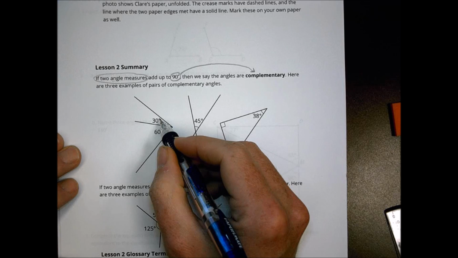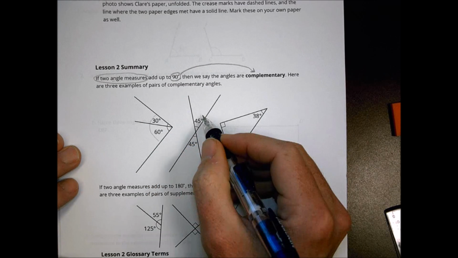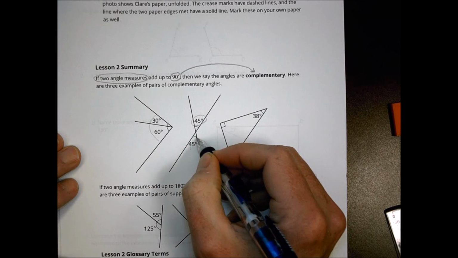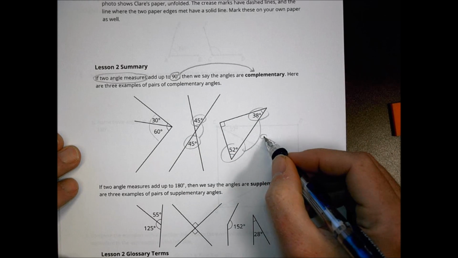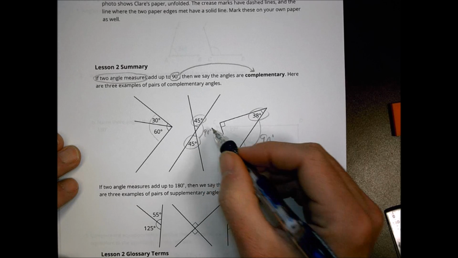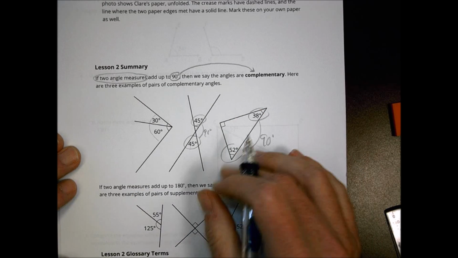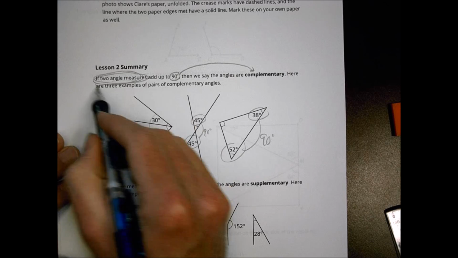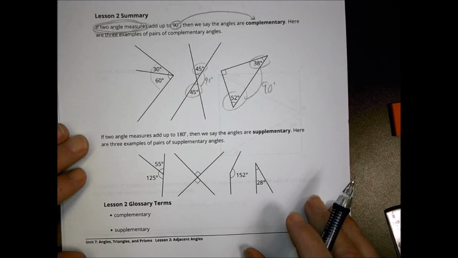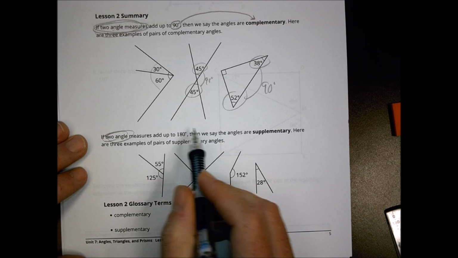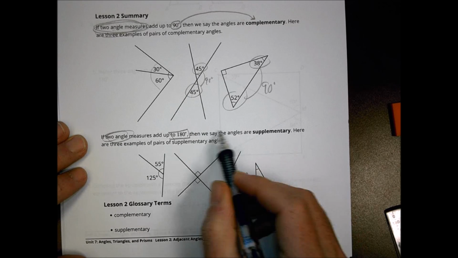So here, yep, they're side by side. Here, they're across from each other, but they still add up to 90. And here, they're 2 parts of a triangle, but they still add up to 90. That is just fine. So keep in mind, anytime you can add 2 angle measurements to 90, we call it complementary. The same is true for 180. 2 angle measurements that add up to 180, we call supplementary.